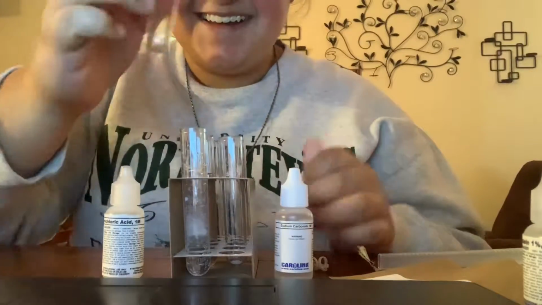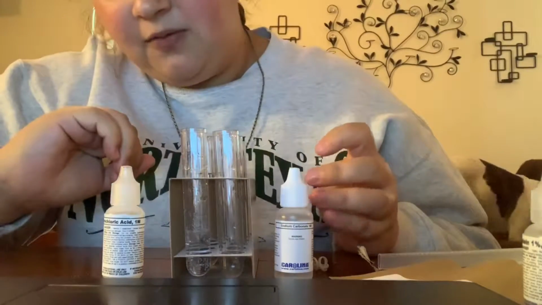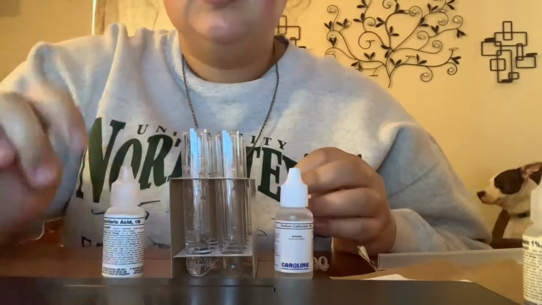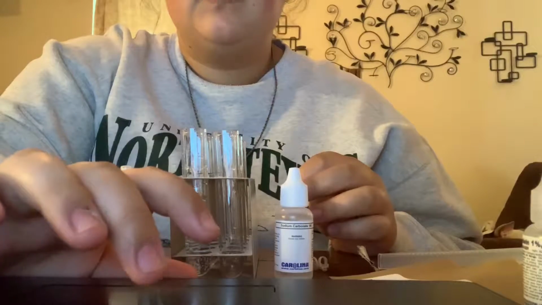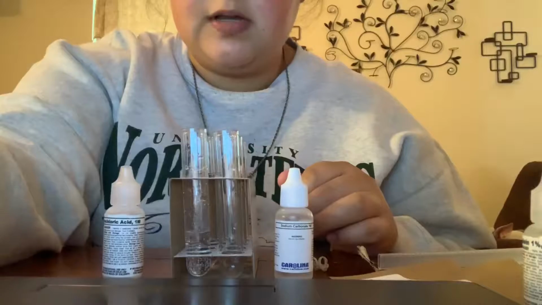Whoa! Cool. So I can see that there's a gas being released and lots of bubbles. So I will finish the rest of the experiment and come back and record myself doing the next part.